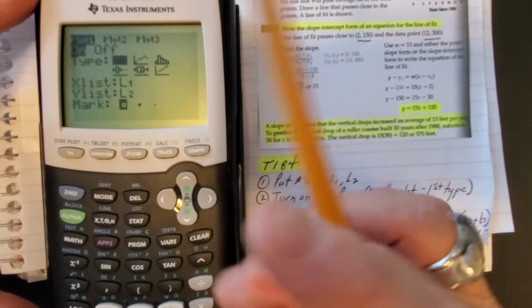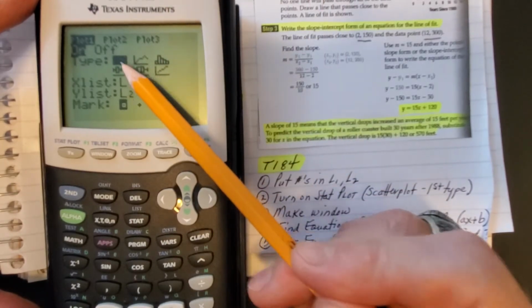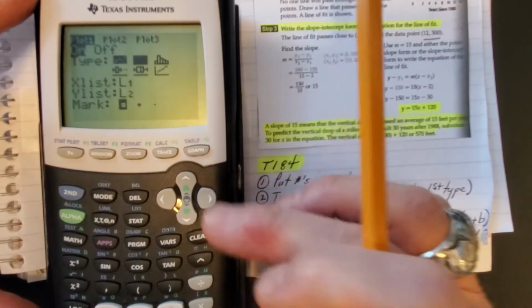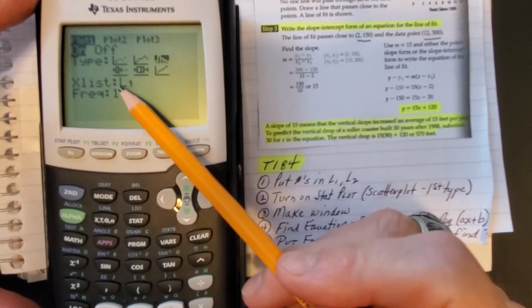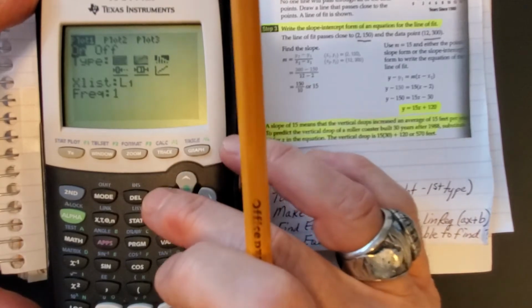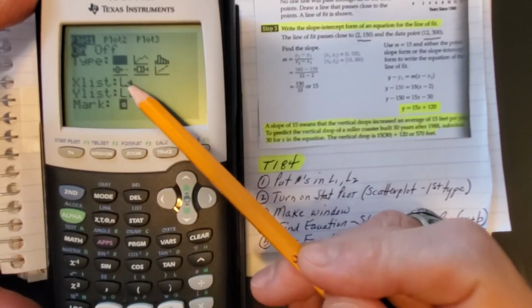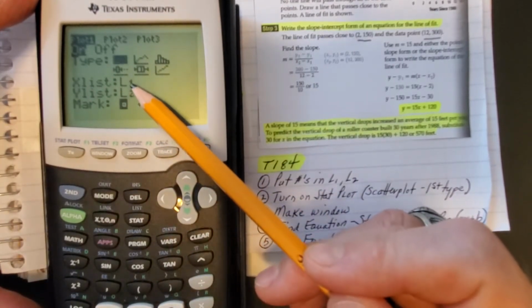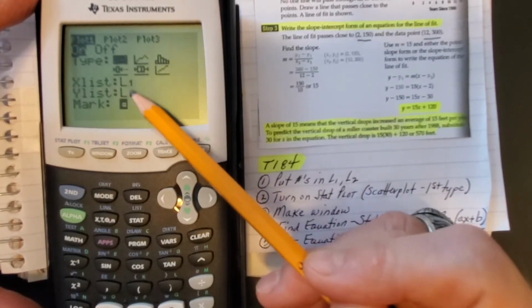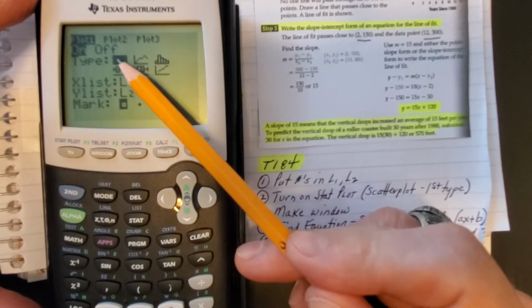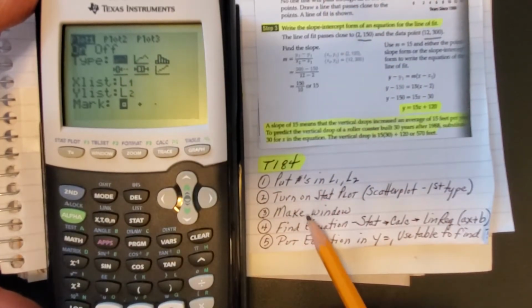You then arrow down to the scatter plot type, and then if you go over to this one, hit Enter. This one, hit Enter. It gives you only list 1. Scatter plots have 2 lists, list 1 and list 2, because they make a coordinate point, correct? So list 1 and list 2, we have those points in, okay? Now we have to make the window.